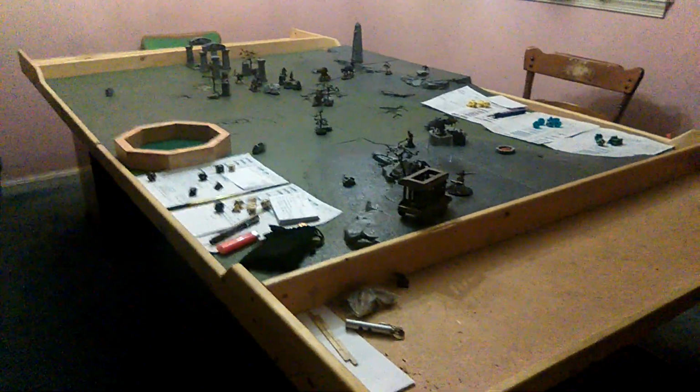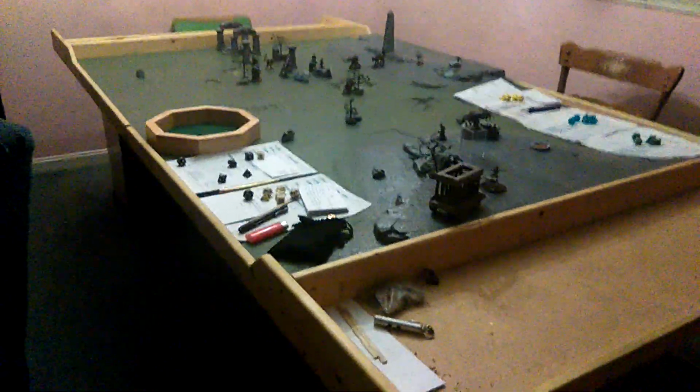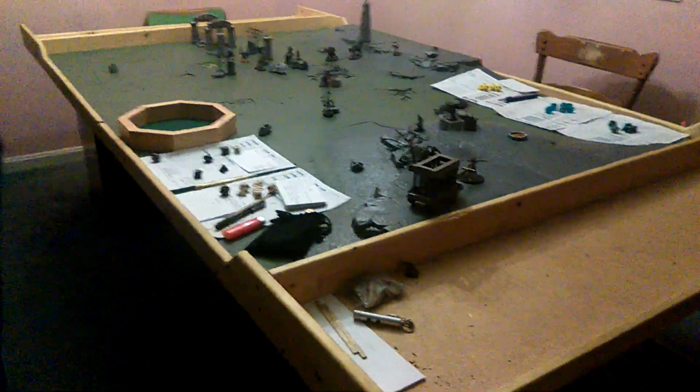When I built it over there, I knew I was going to soon be moving, so I didn't want to lug around this great big table, so I cut it in half so it'd be easier to move. It made a difference, I think.